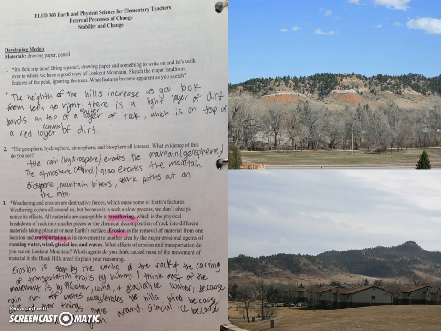And question 2 reads, the geosphere, hydrosphere, atmosphere, and biosphere all interact. So I'm going to think about that sentence and draw on past knowledge. Remember that the geosphere refers to land, the hydrosphere refers to water, the atmosphere refers to air, and the biosphere refers to life. And they are all interacting.